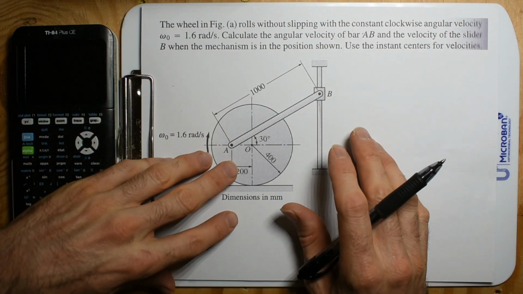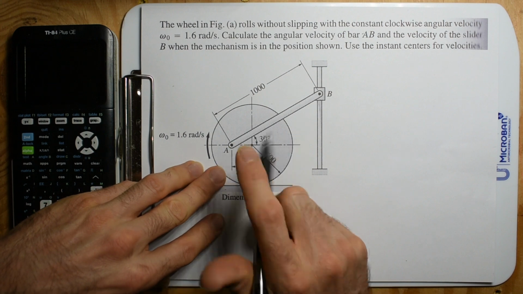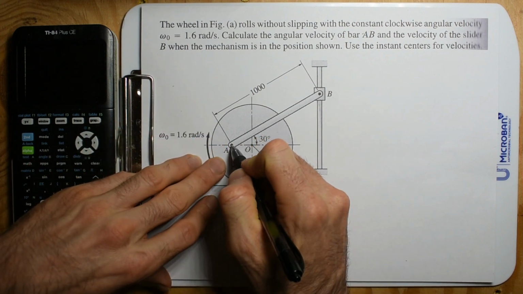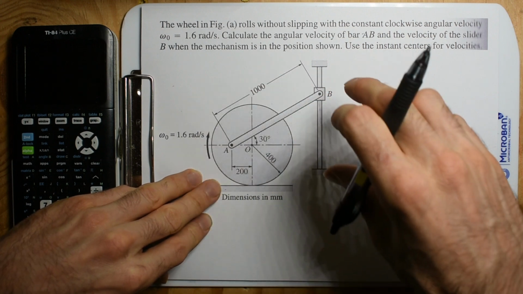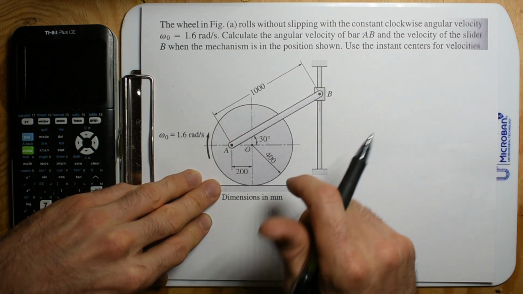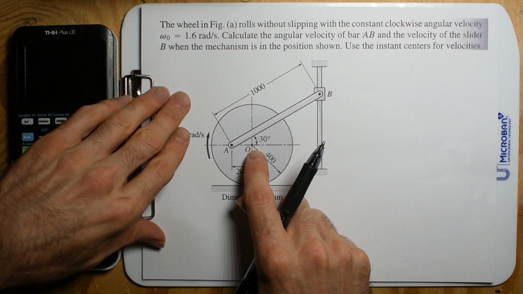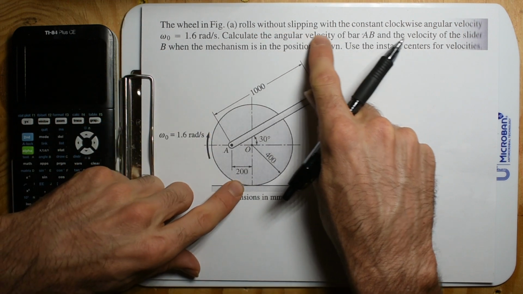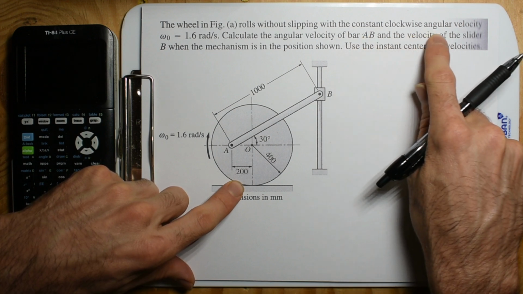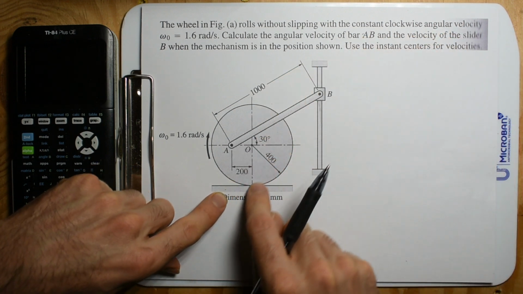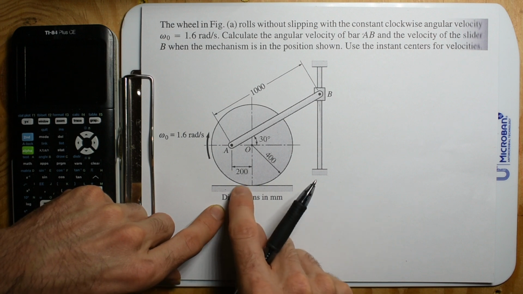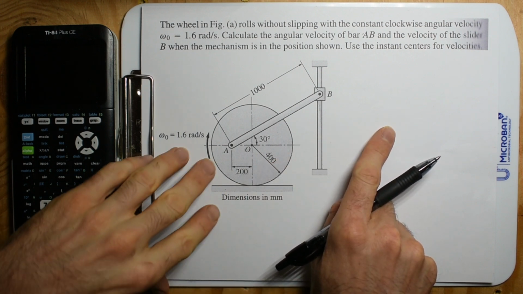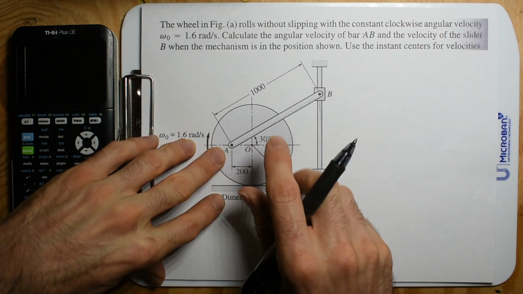Okay, so what we're going to do is run this for just a fraction of a second. As this wheel rolls, is it rolling about a fixed pivot? The wheel rolls without slipping with a constant clockwise angular velocity. No, so I guess it just rolls without slipping. So it actually is going that direction. Oh, I don't know if I actually will be able to include that, but no, I think we're good.